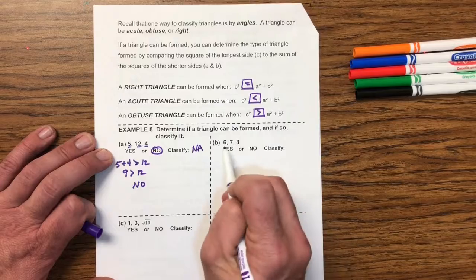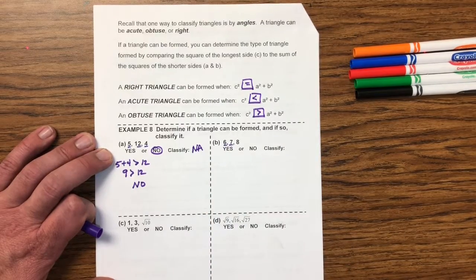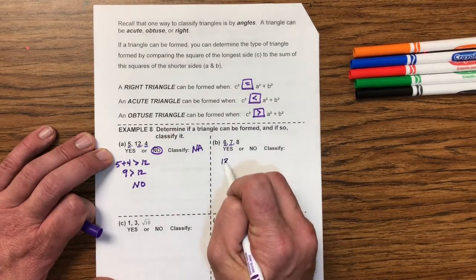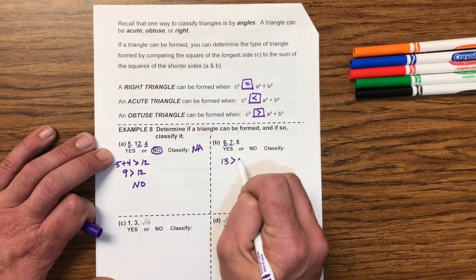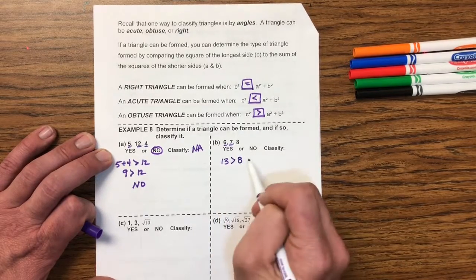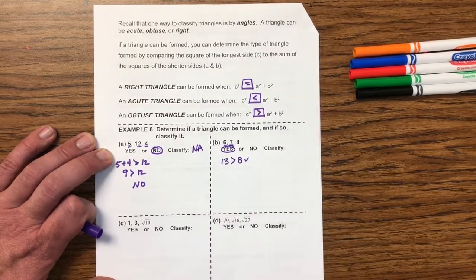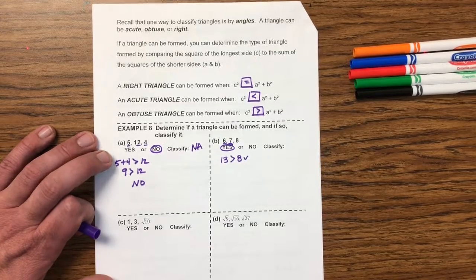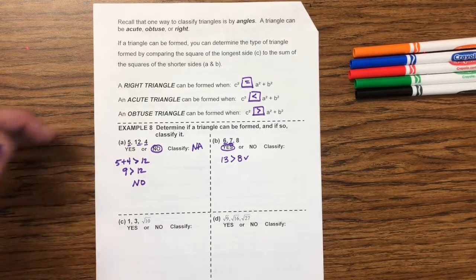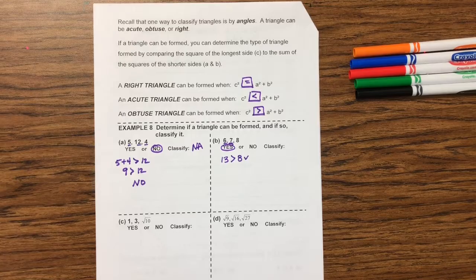On the next one, smallest sides, 6 and 7. Adding those together, we get 13. Is 13 greater than 8? Yeah, it is. This makes a triangle. Now we can move to step 2. Use the Pythagorean theorem and determine what type of triangle it is.